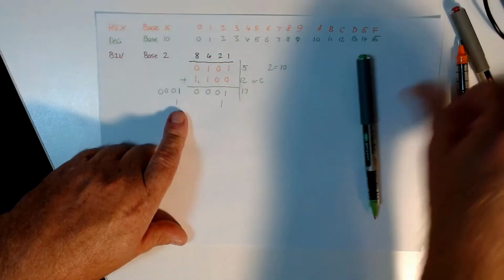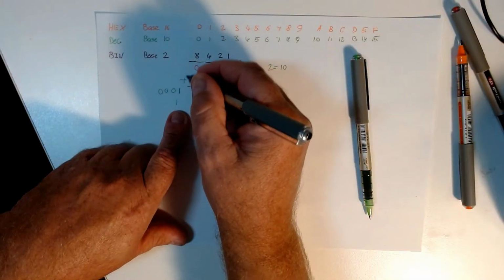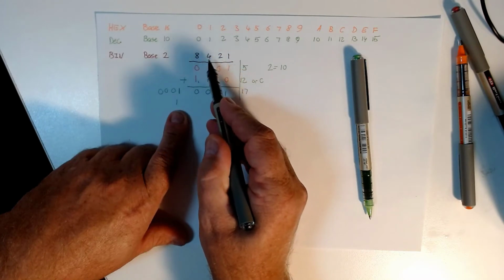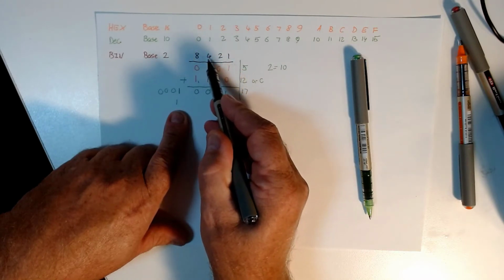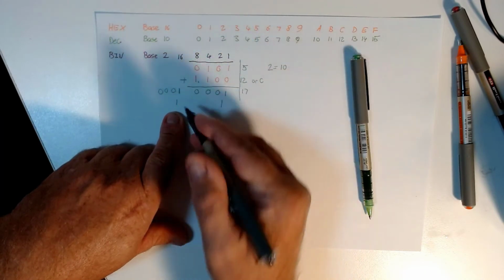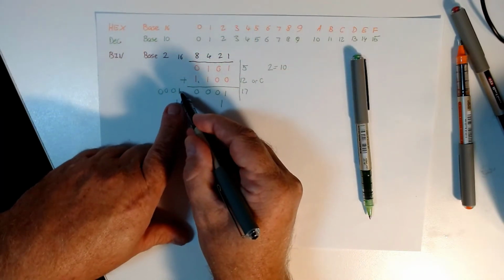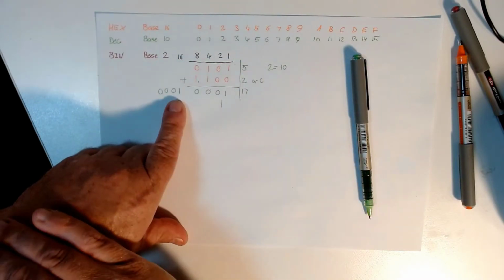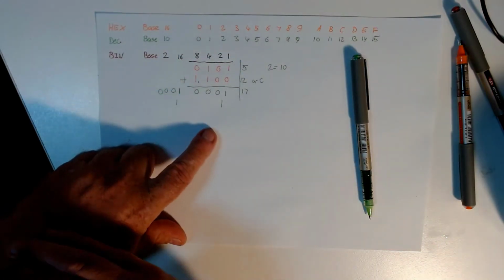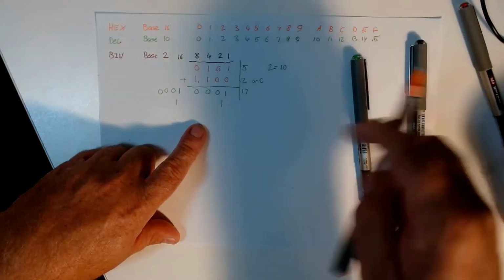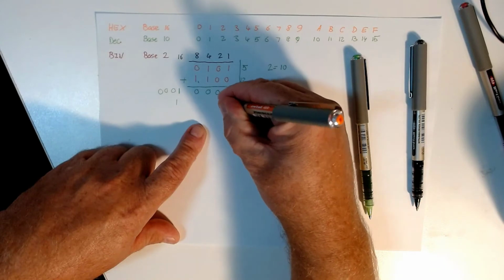If I was to add over here my next base, you probably may have noticed that this is doubling each time. So 2 doubles to 4, doubles to 8. So the next digit over would be 16. So I've got one lot of 16 plus one lot of 1, which adds together and makes 17. So that's correct. So the hexadecimal portion of it, I'll just put these down in orange.